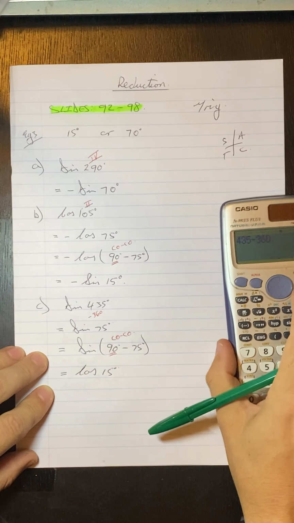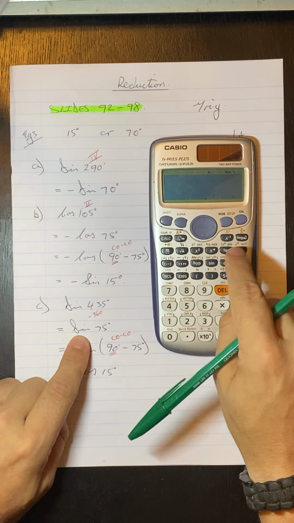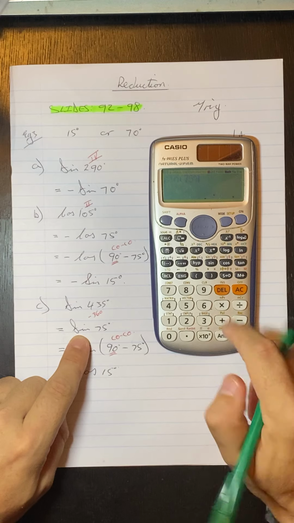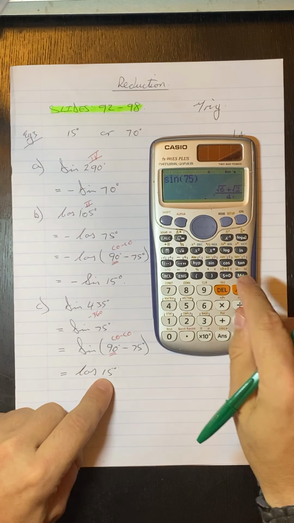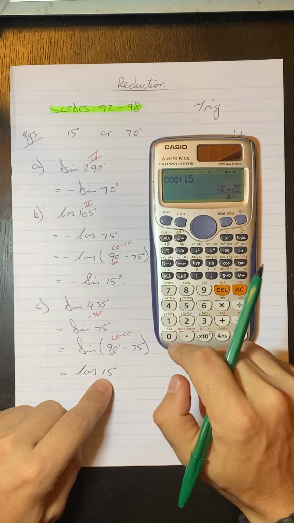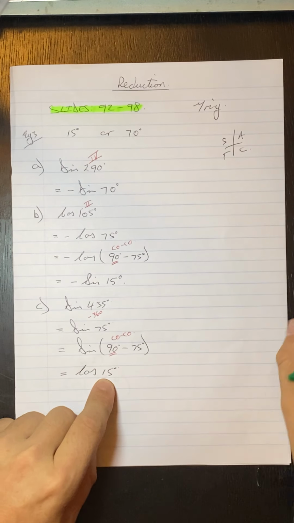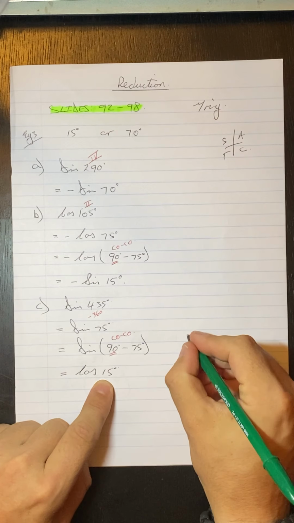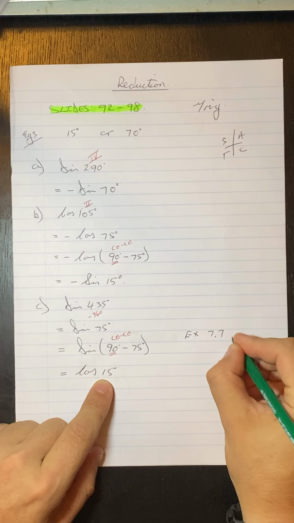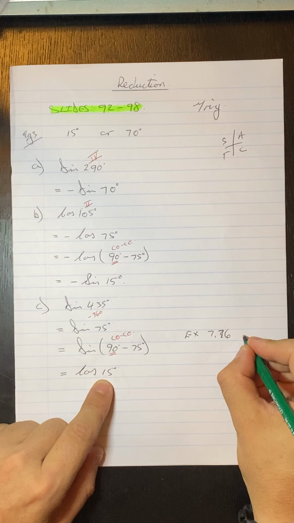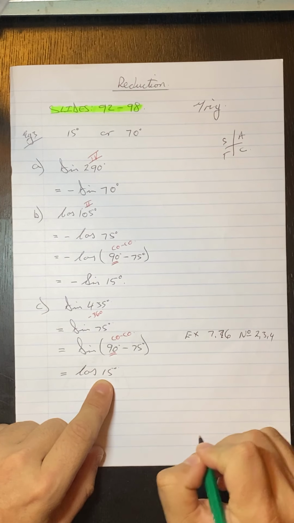You can even check that, grade 11s. If I check sine 75, we're getting root 6 plus root 2 over 4. If I check cos 15, root 6 plus root 2 over 4. They're the same thing. So from this example, I would like you guys to do exercise 7.6, numbers 2, 3, and 4.